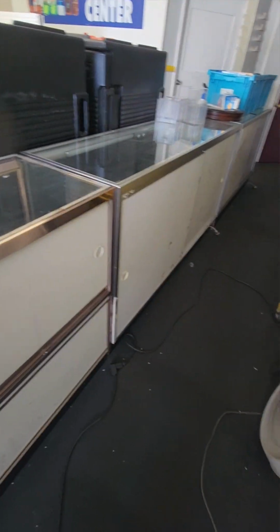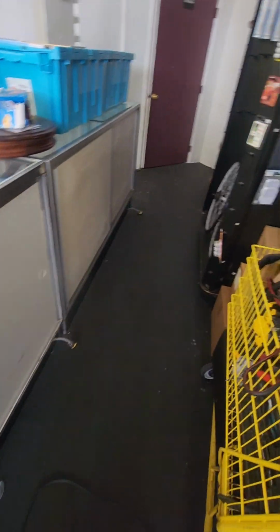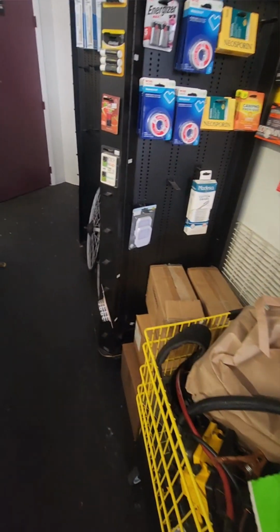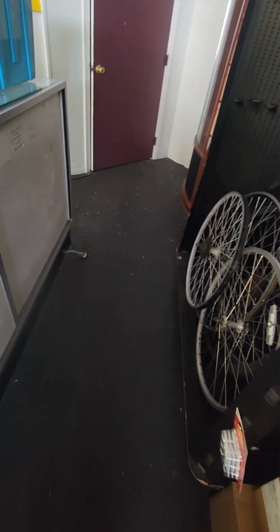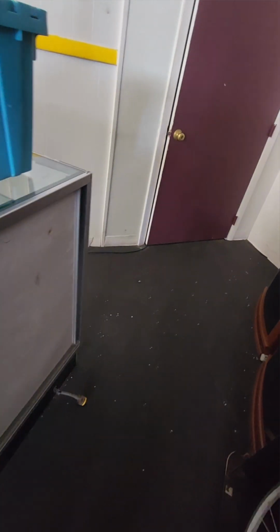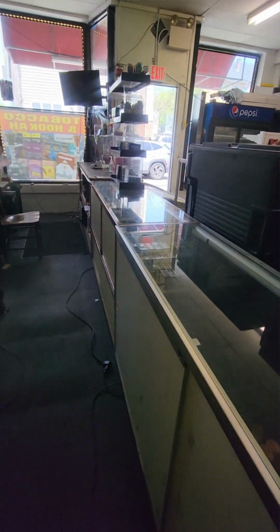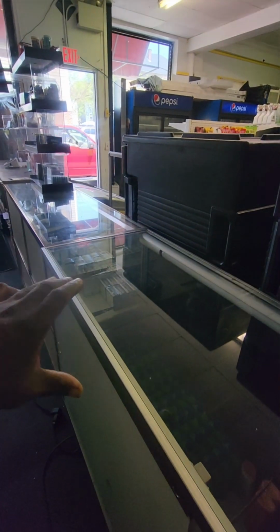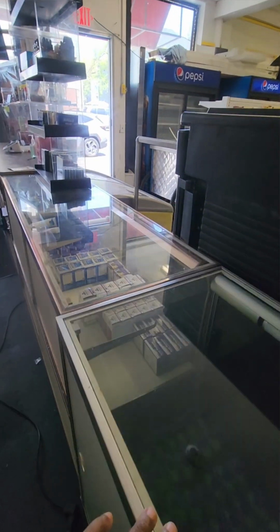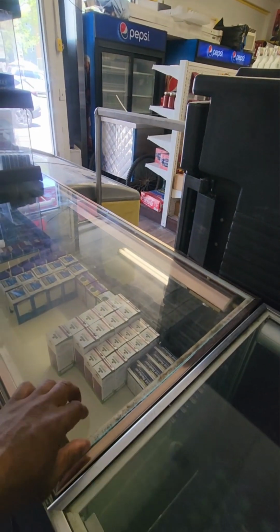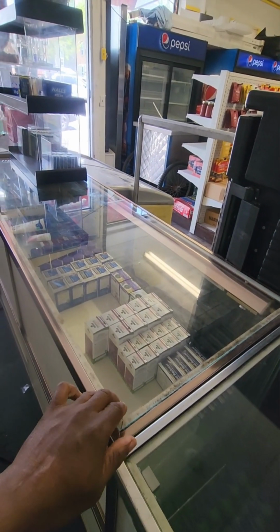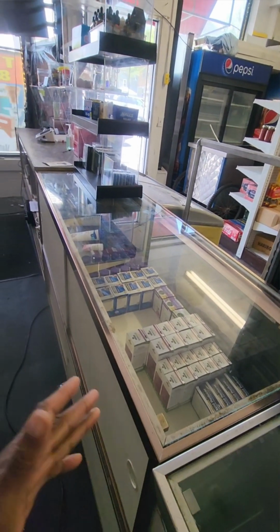And there's no floor drains, so that might be an issue as far as being able to put the soda machines, unless we can have a plumber possibly set the machines up here on these counters. But we'd have to take care of the glass.